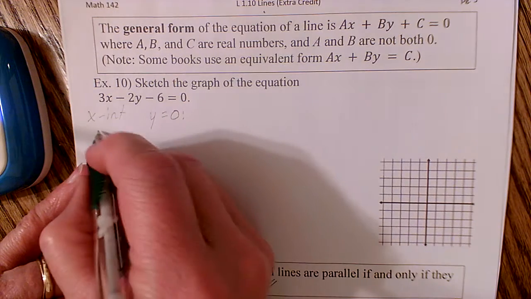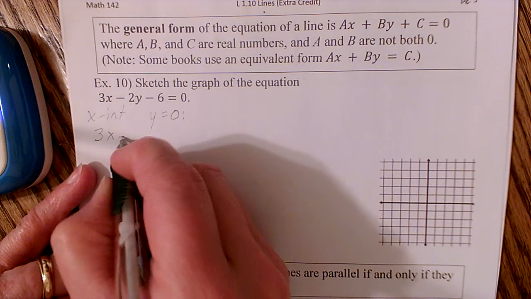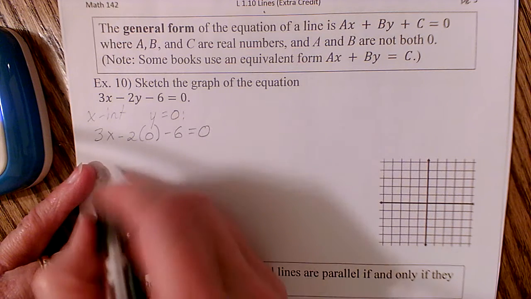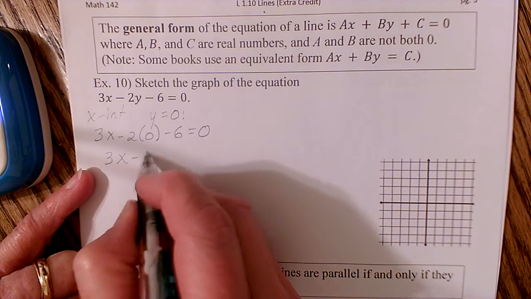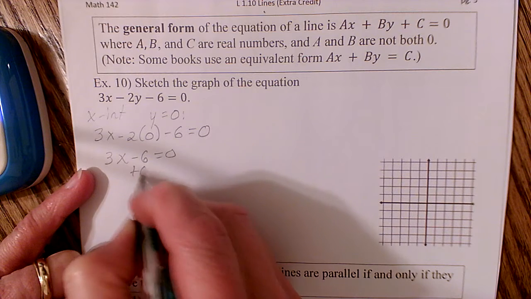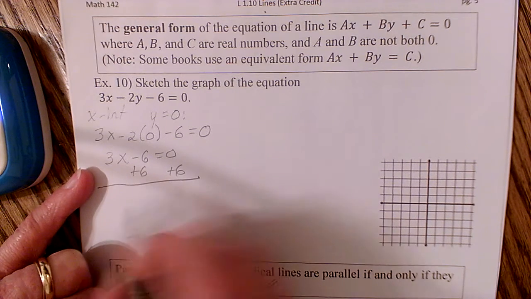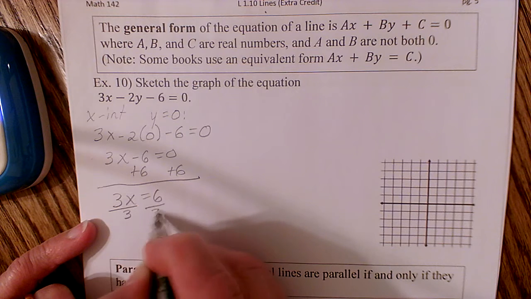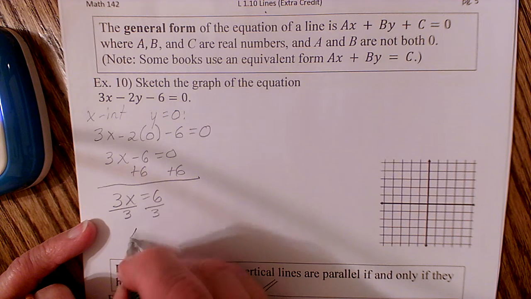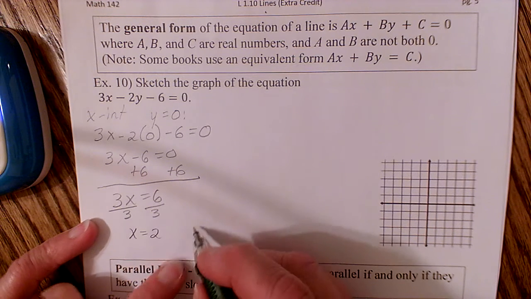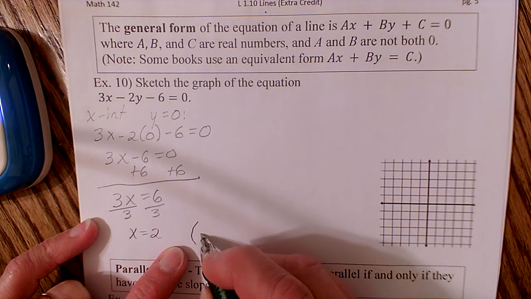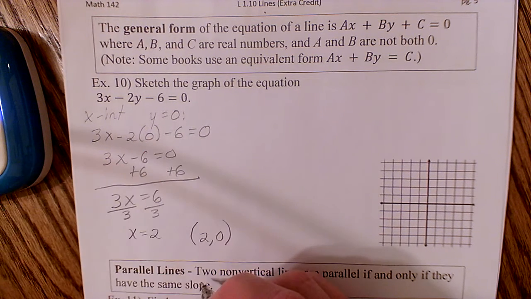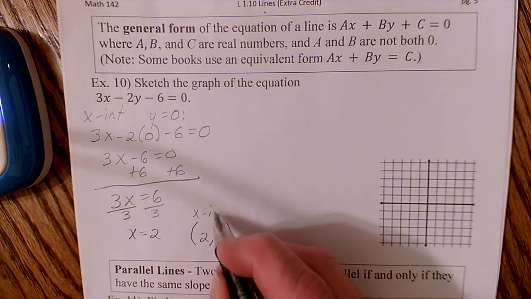So we can set y equal to 0 in our equation and solve for x. This would give us 3x minus 6 equals 0. We could at that point add 6 to both sides, giving us 3x is equal to 6. Divide by 3 on both sides, and we would get x is equal to 2. And so our x-intercept is going to be the point 2, and our y value, remember, was 0, so the point (2, 0) is our x-intercept.